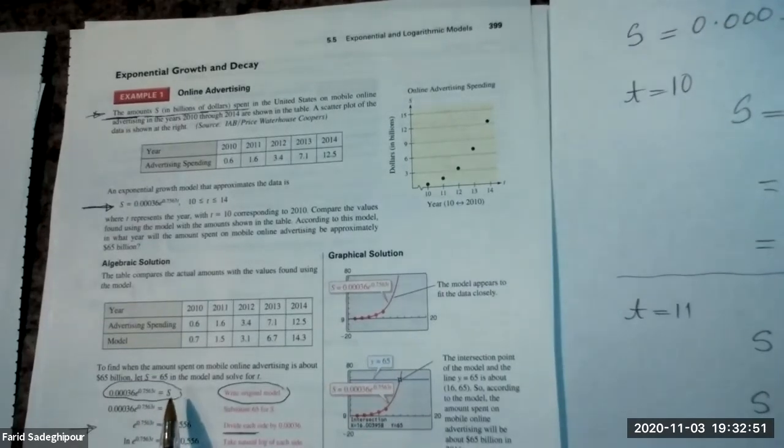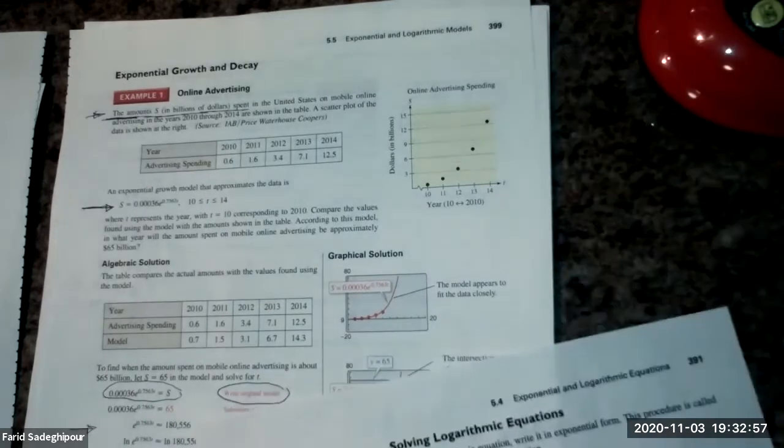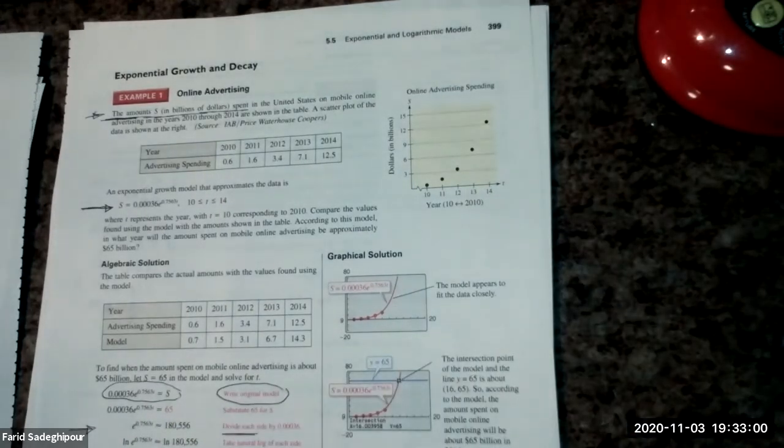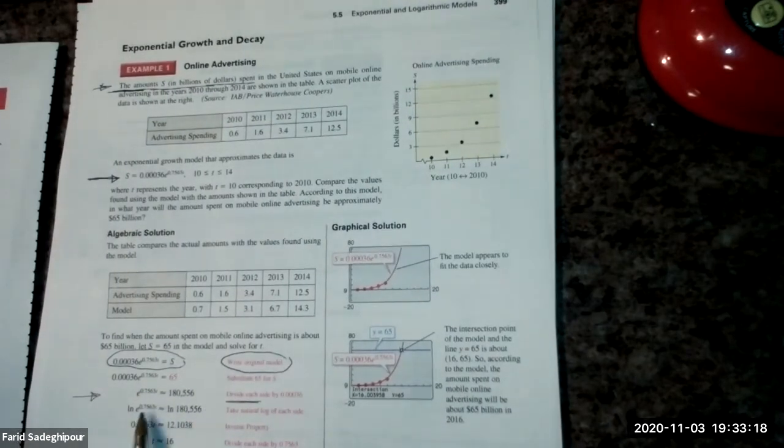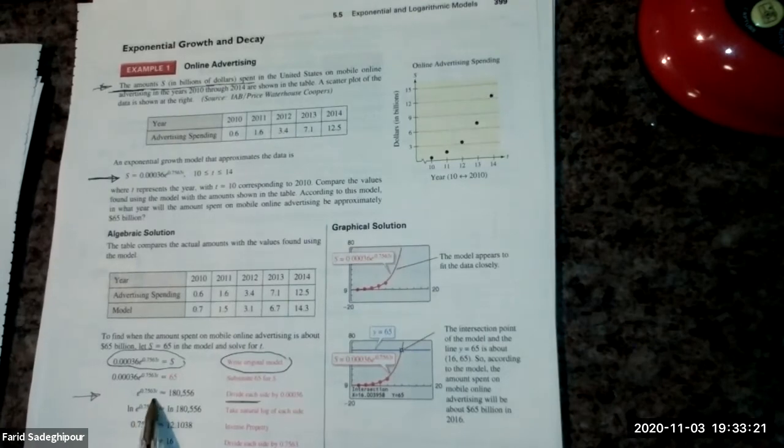Now, what if we give you the value of S, which is 65, and ask you to find the T? How would I calculate that? So what you need to do is, first you divide both sides by 0.0036. 65 divided by that number is this. Then you put an ln on each side, bring the whole power to the front, and then natural log of e is 1.